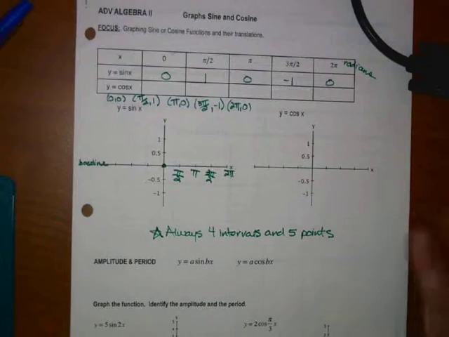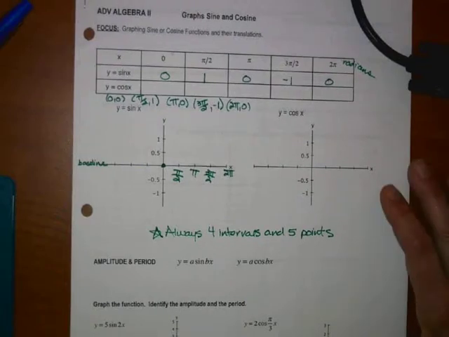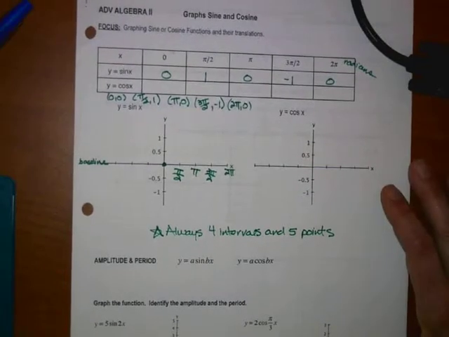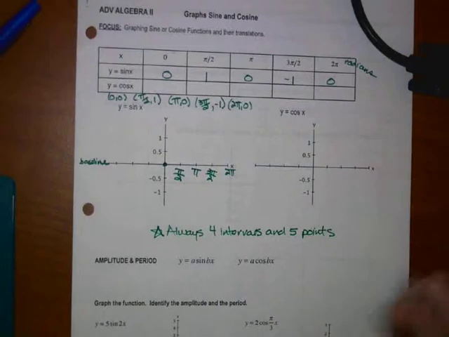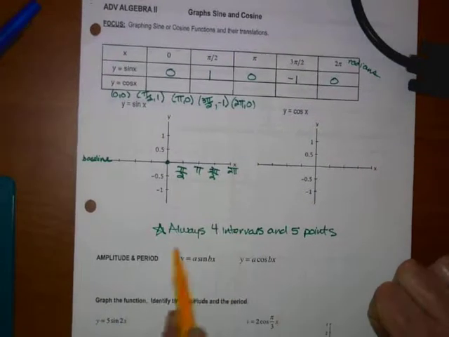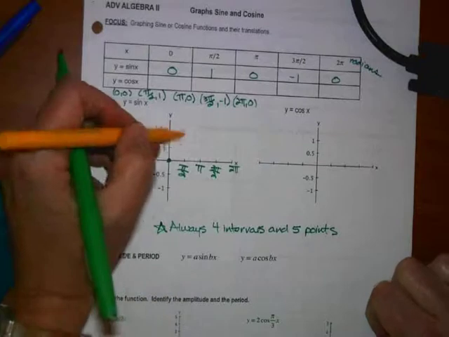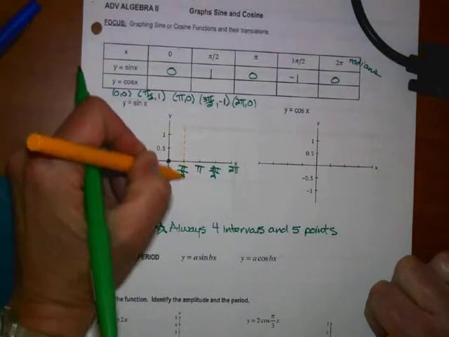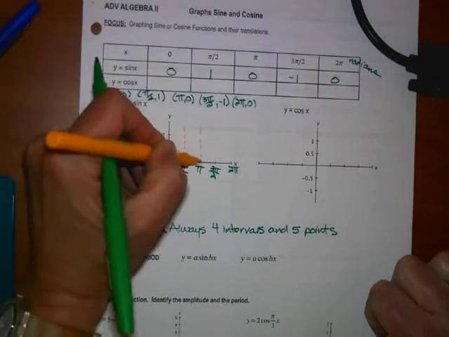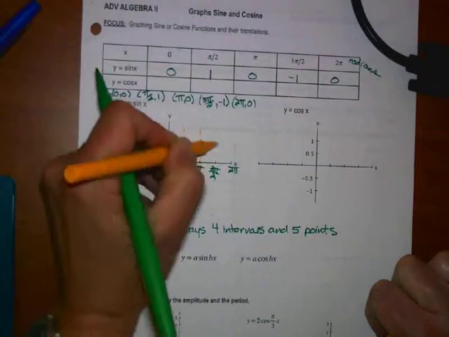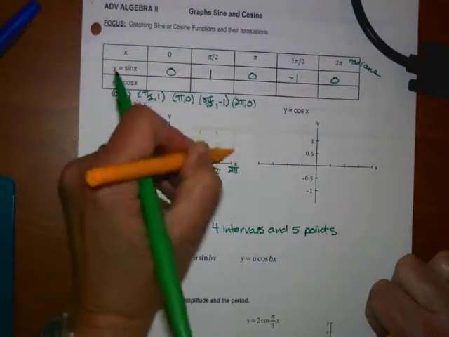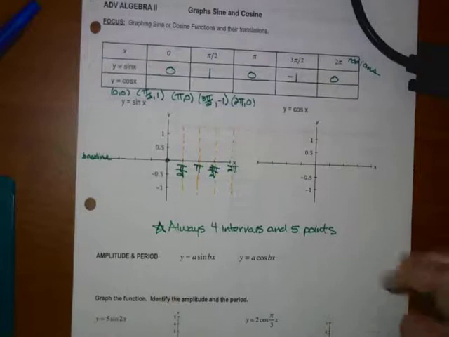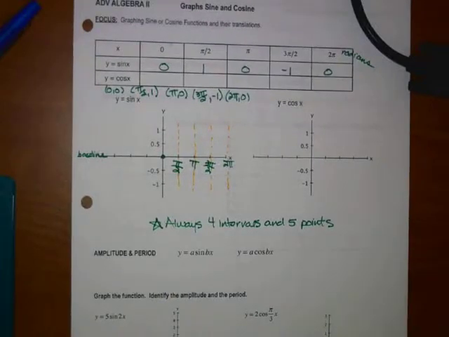You don't always have to figure that out. I'm just kind of showing you that for this one. Now we can plot these points. Actually, before we do that, let's split our x-axis up into 4 intervals. So I'm going to draw these dashed lines so I can see where my intervals are. It's just a little bit easier to see it. Do it lightly.